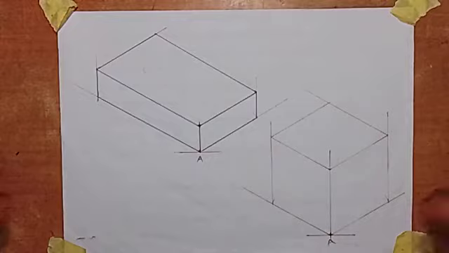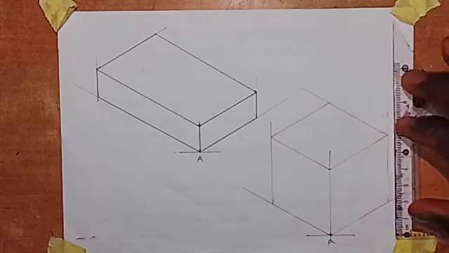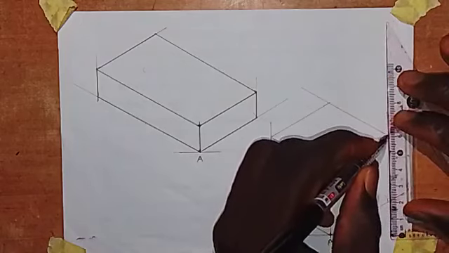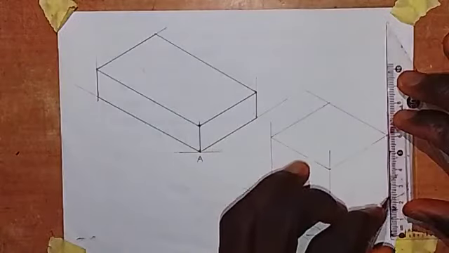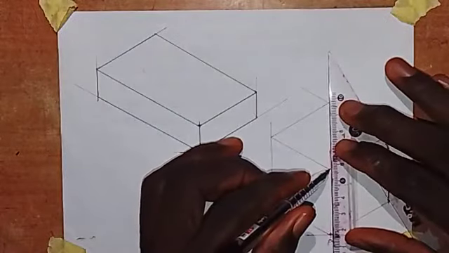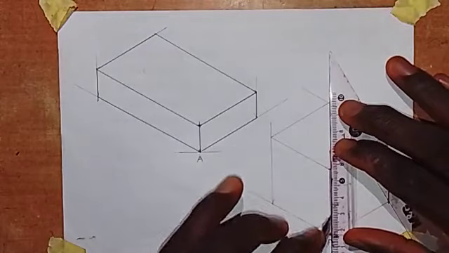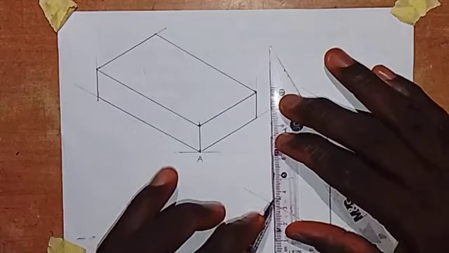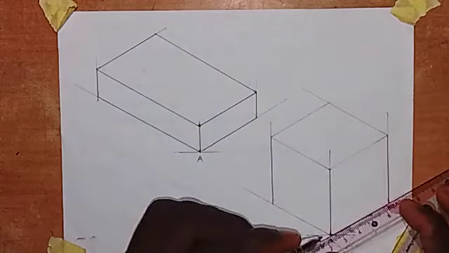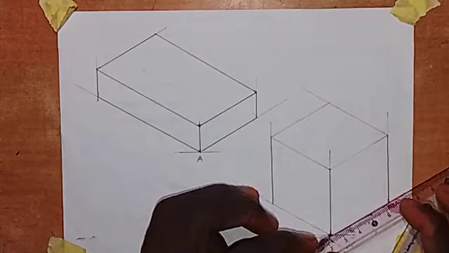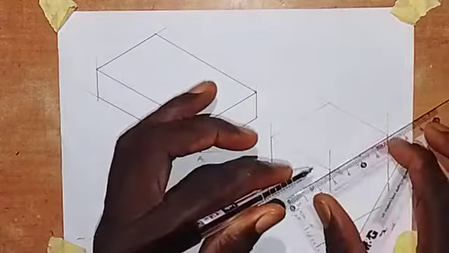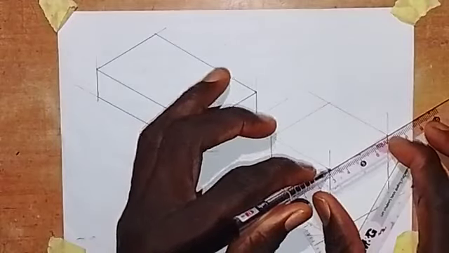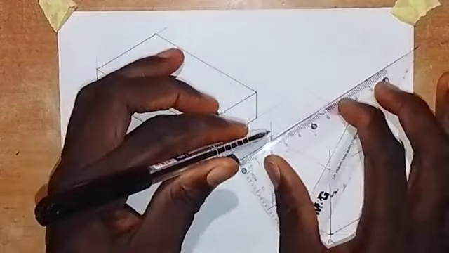But we still need to bring out the visible outlines and edges for us to be able to recognize what this object is. So we are going to bring out the visible outline, making this line a thick line, okay? And then we come here also, we make this line a thick line like this. And then we come to this point, making this line a thick line like this. And then in this direction, we make this line a thick line from here to here, and then this line from here to here.